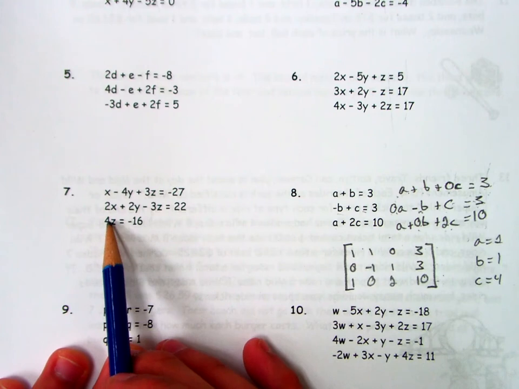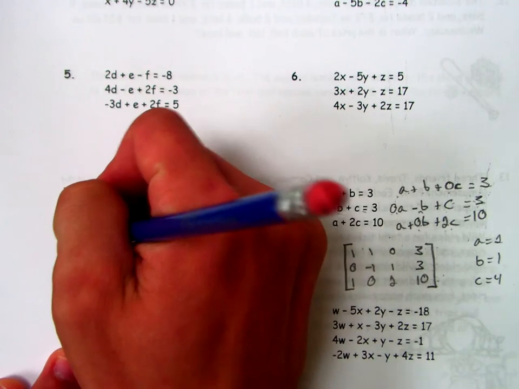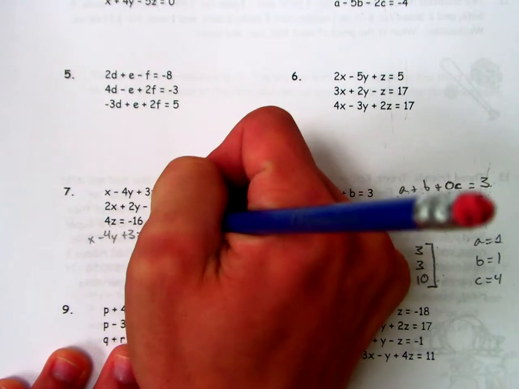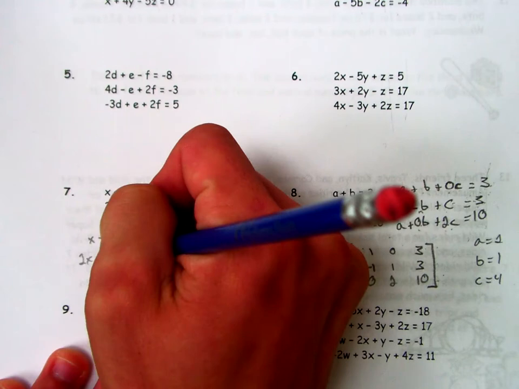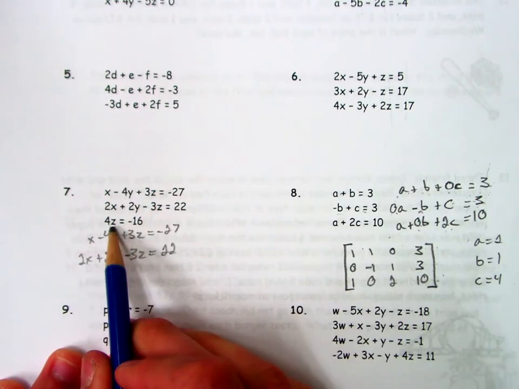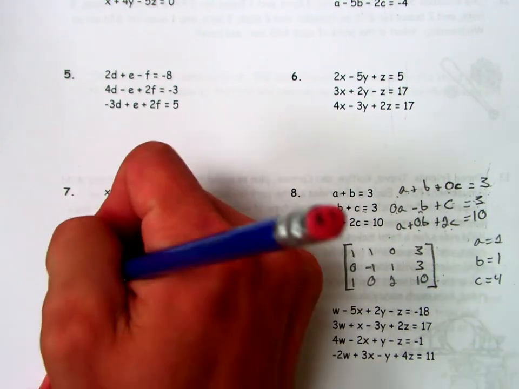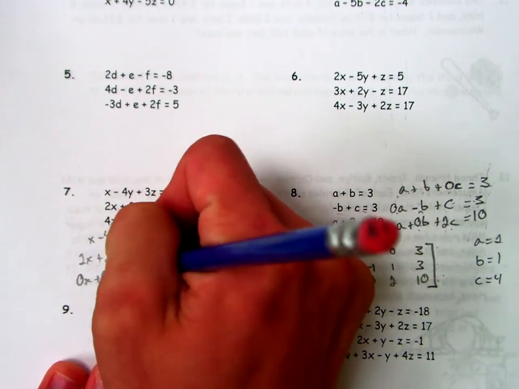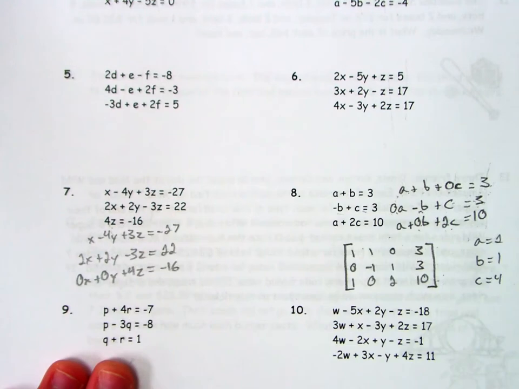I'm going to go ahead and rewrite this as, let me rewrite out everything real quick. So I've got X minus 4Y plus 3Z equals negative 27. 2X plus 2Y minus 3Z equals 22. And then I've got no X's and no Y's in this last equation. So I've got 0x plus 0y plus 4z equals negative 16. So there are my equations.